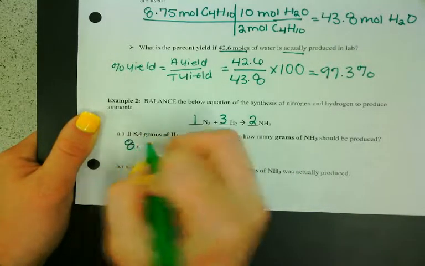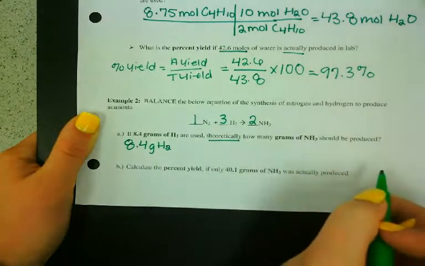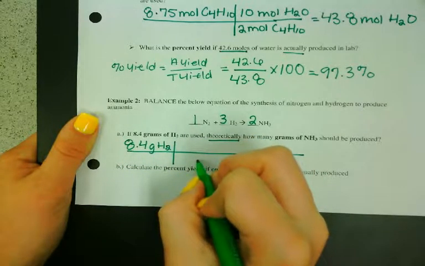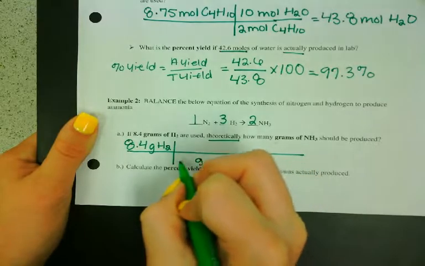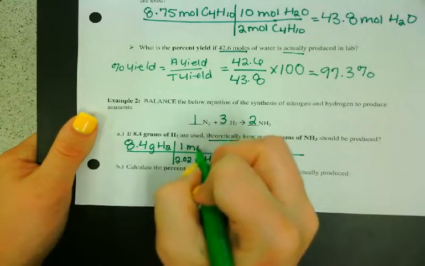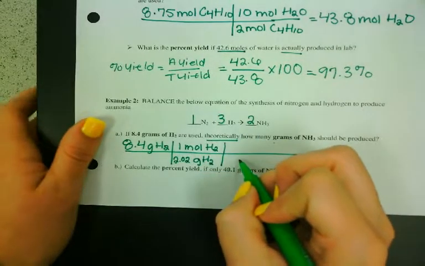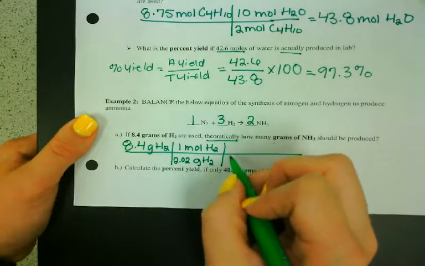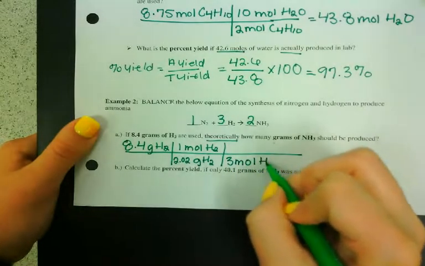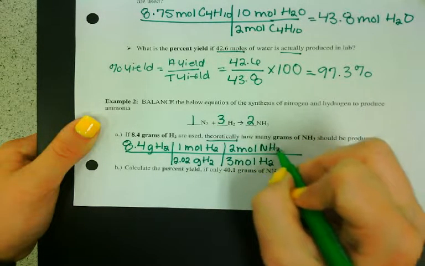So here I'm given 8.4 grams of hydrogen, and I need to get to grams of ammonia. So I need to go from grams to moles, so I use the molar mass of hydrogen, which is 2.02 grams of hydrogen for every 1 mole of hydrogen. And next I need to go from moles of my known to moles of my unknown, so I'm going to use the molar ratio, and I have 3 moles of hydrogen for every 2 moles of ammonia.